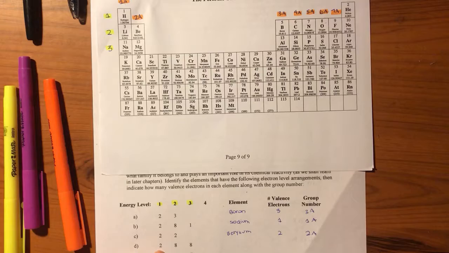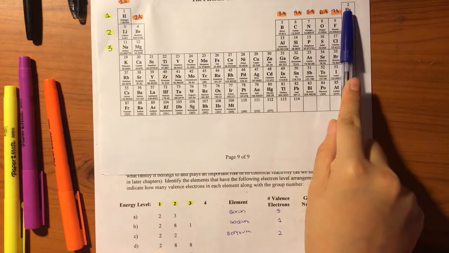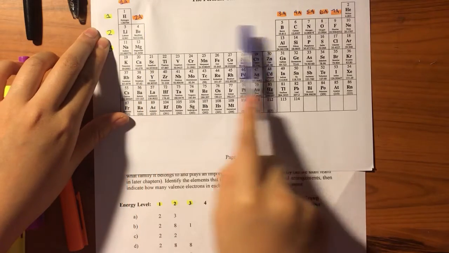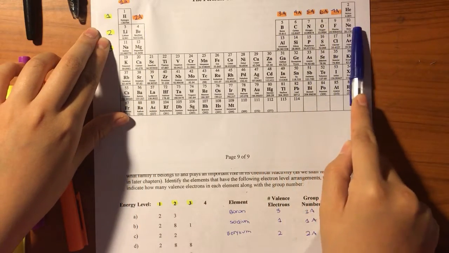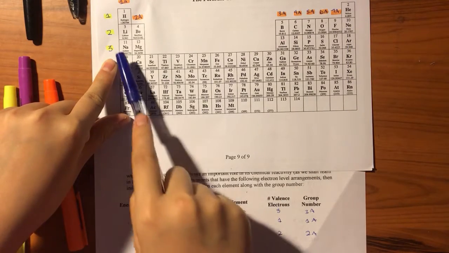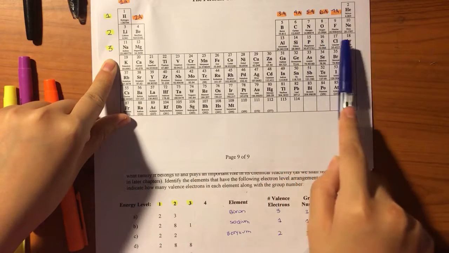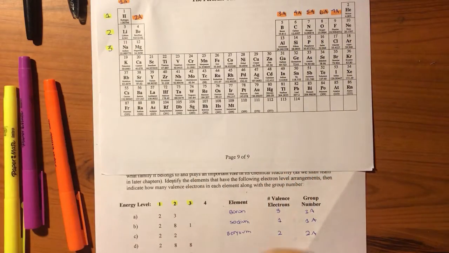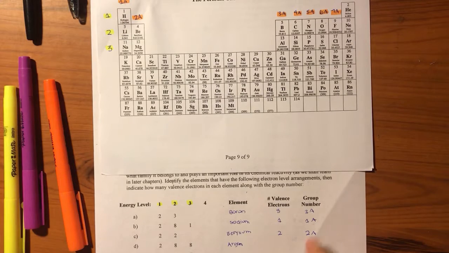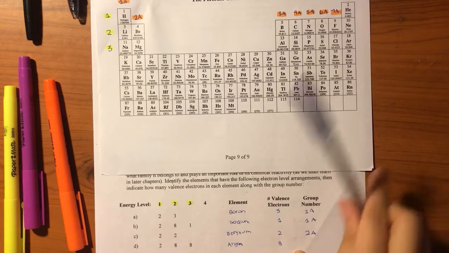Okay, D. First energy level has 2, 1, 2. Second energy level has 8, 1, 2, 3, 4, 5, 6, 7, 8. Third energy level has 8, 1, 2, 3, 4, 5, 6, 7, 8. So the answer is argon, with the valence electron of 8, and the group number of 8A.